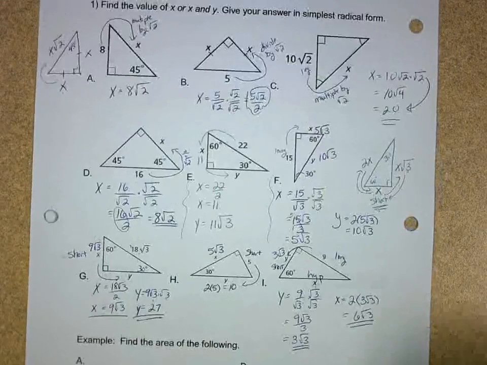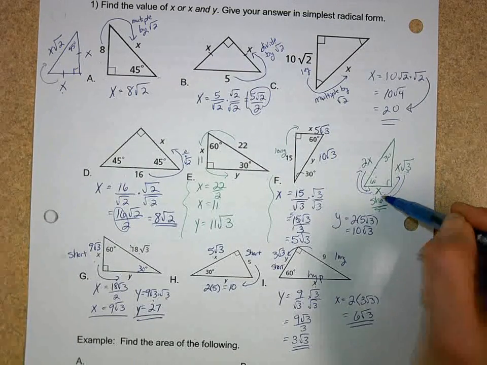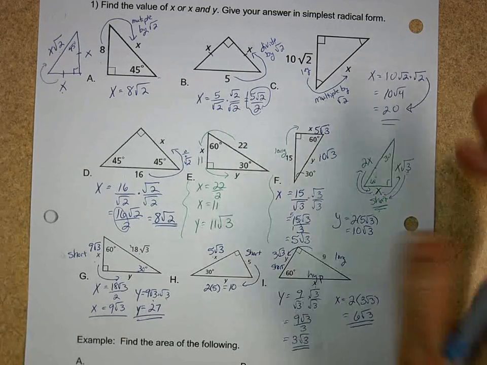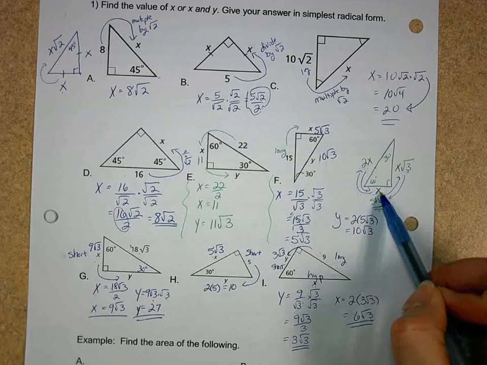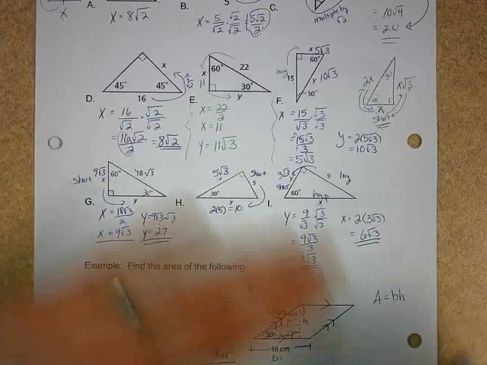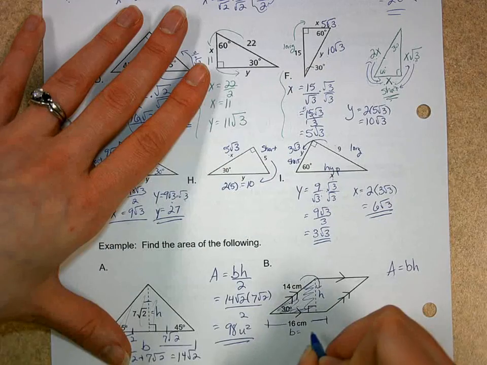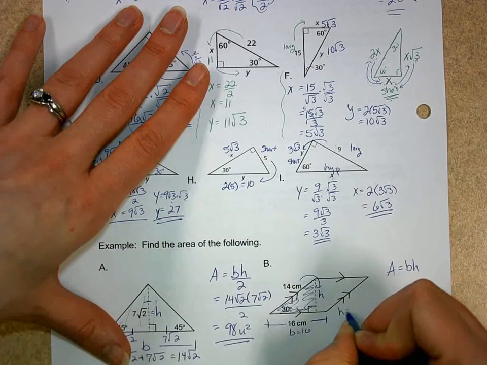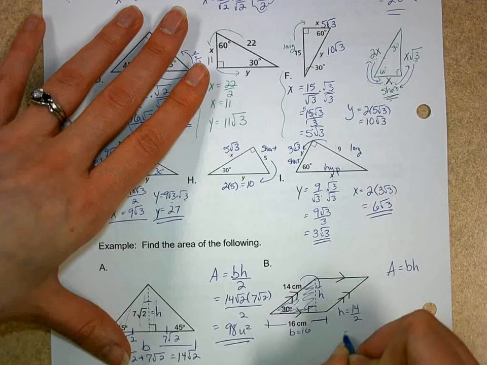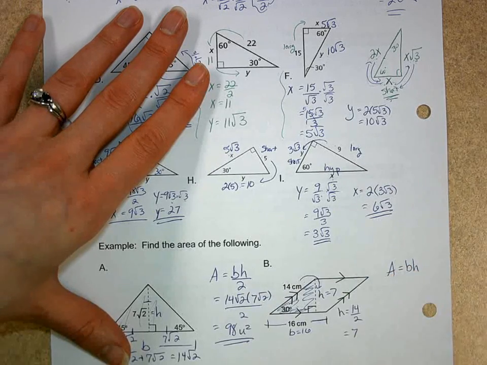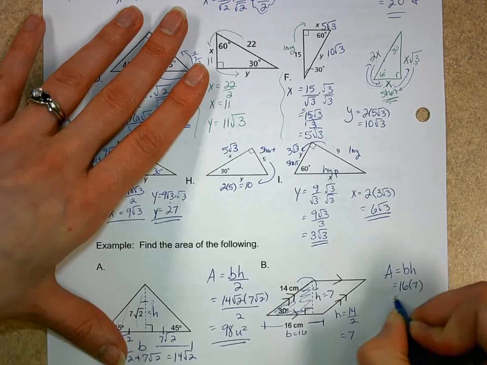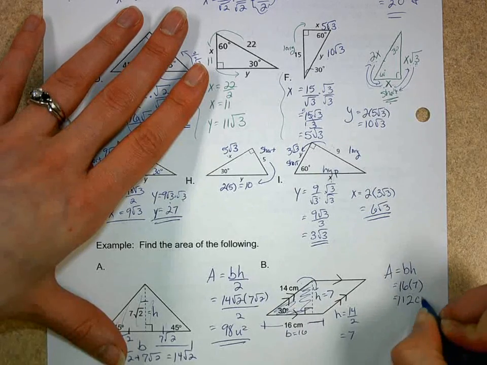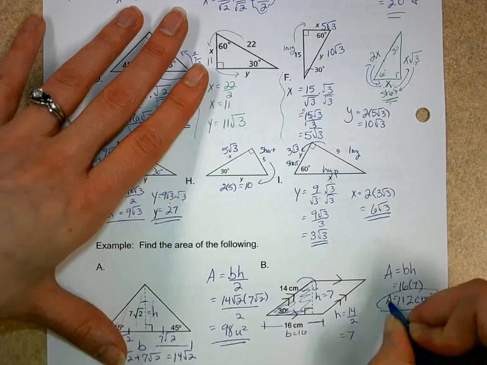So I go up here and I go hypotenuse to short leg. Do I multiply or divide from the larger to the smaller? You divide, and what do we divide by to get the x by itself? Divide by 2. So the height, let me show you the height here, is going to be 14 over 2, which is 7. So my height is 7. My base is 16. My height is 7. That gives me 112 square centimeters for my area.